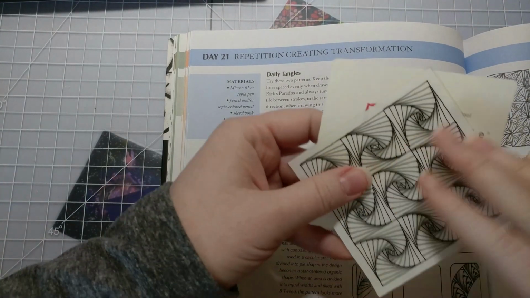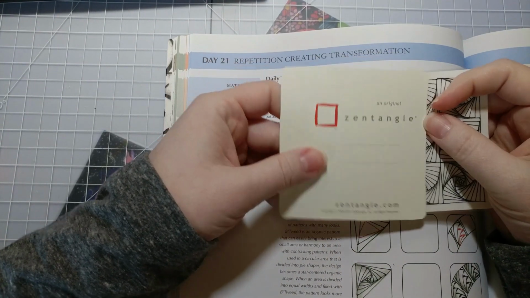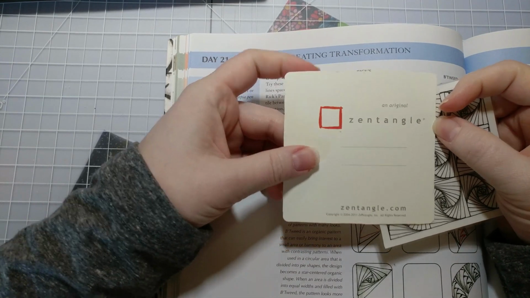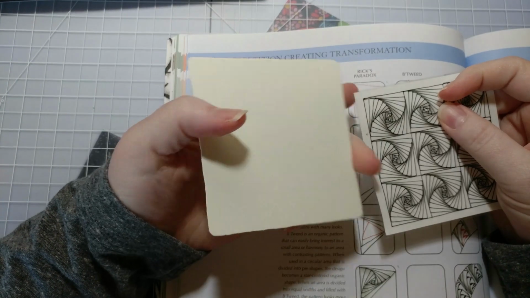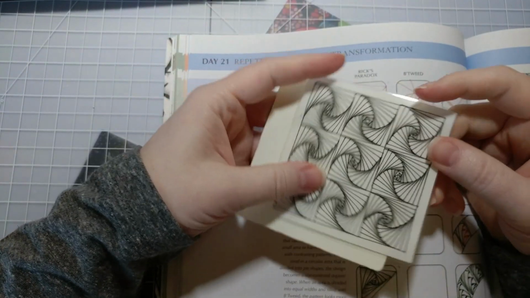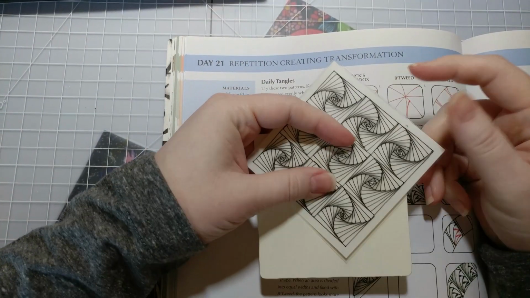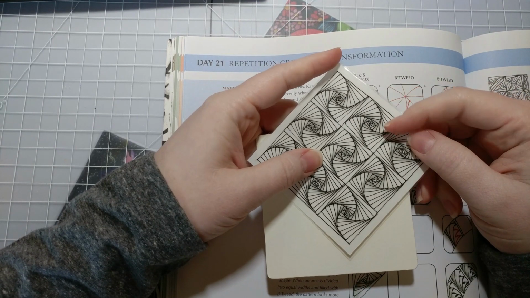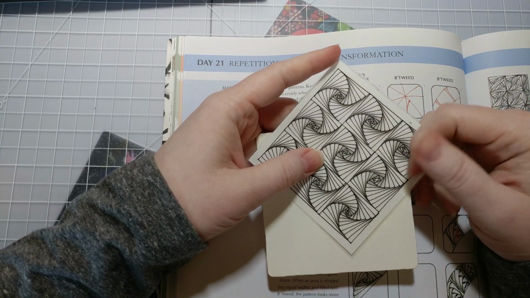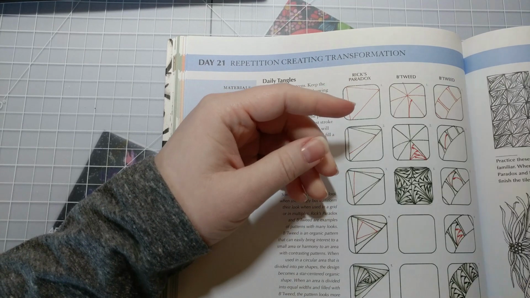A note on Paradox: I find it's much easier to draw when working with an official Zentangle tile or a small piece of paper off camera. And then you can turn the paper as you go. See the link in the description to the official Zentangle video on Paradox so you can see what I mean.